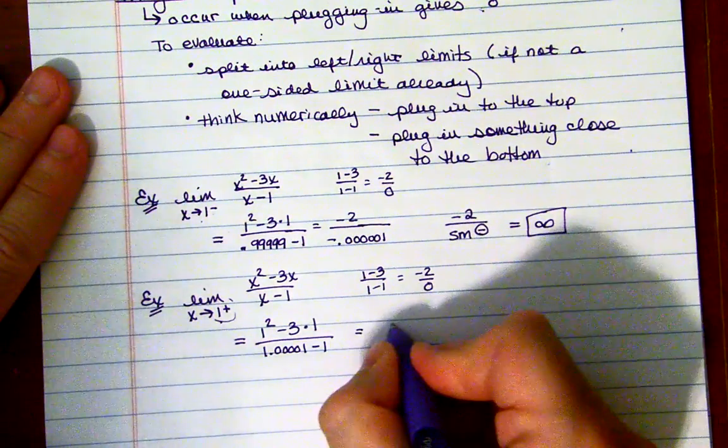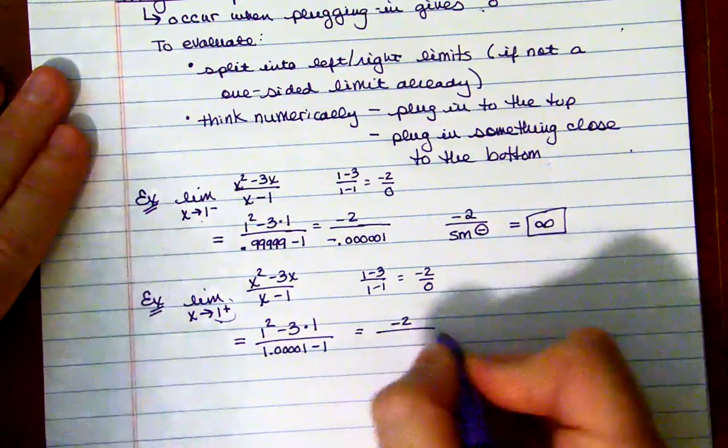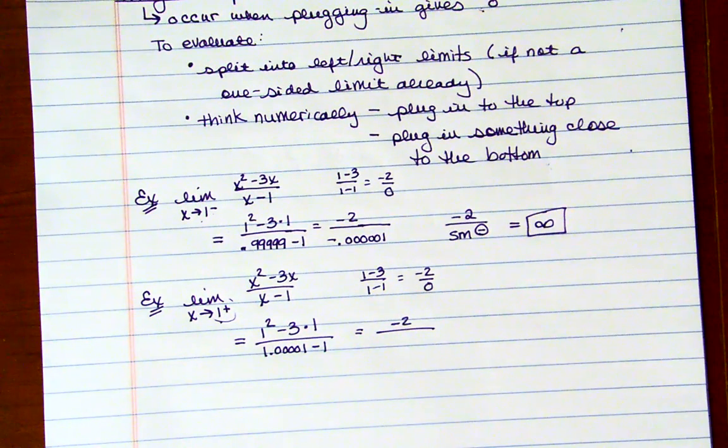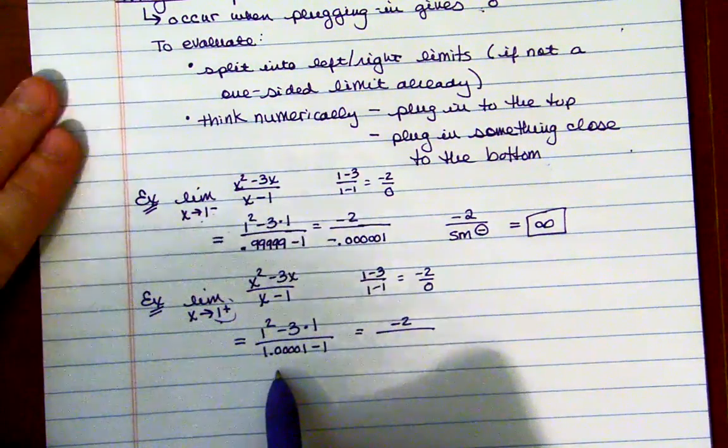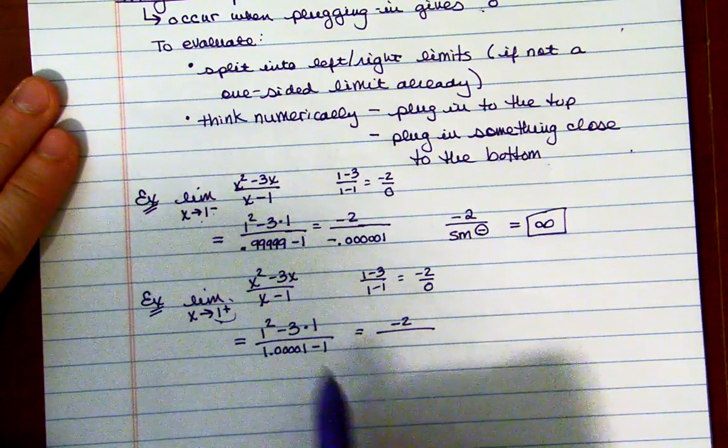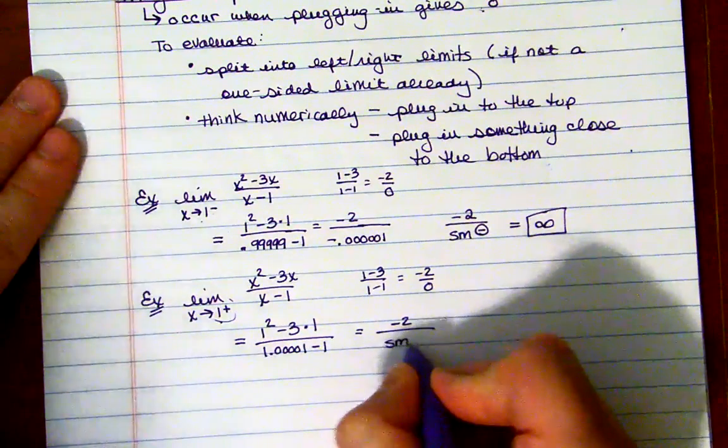Up top, 1 minus 3, negative 2. Bottom is a small number. But what sort of a small number? Is it a small positive or a small negative? Yeah, it should be a small positive here, 1.00001 minus 1. That's a small positive number.